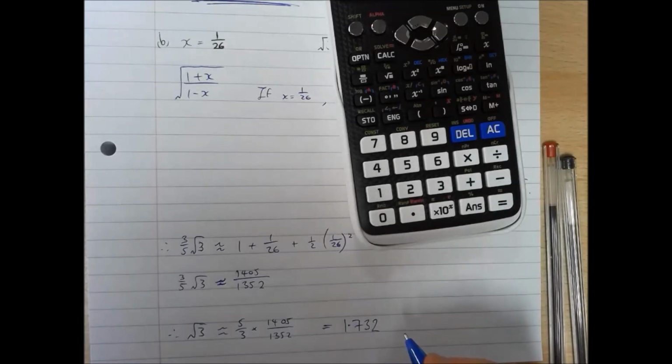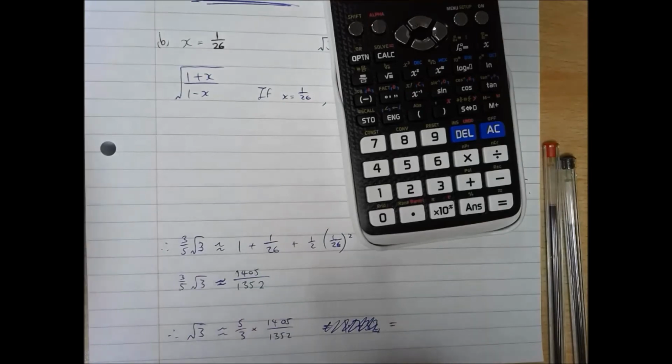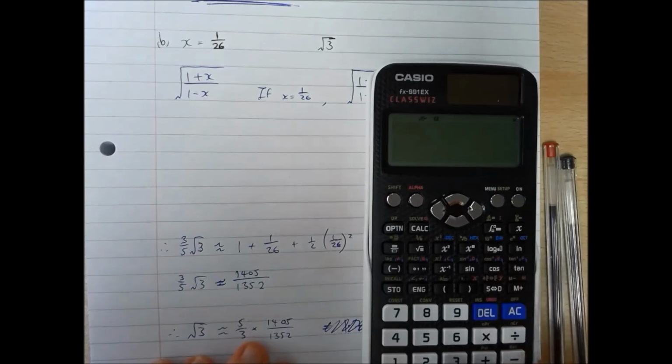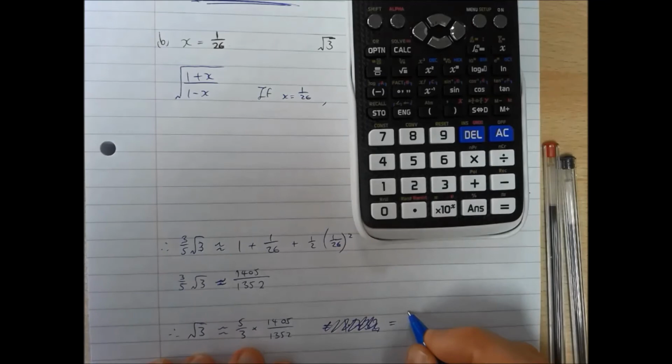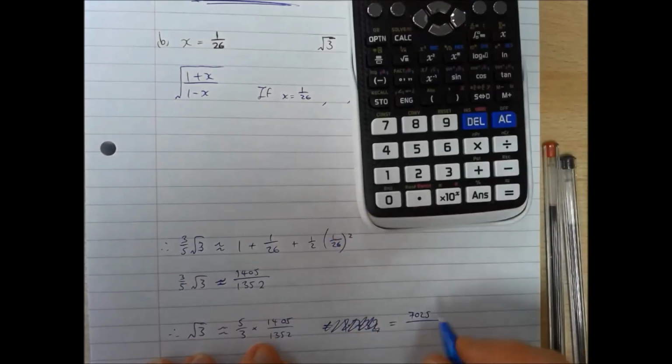And it doesn't tell us... it says to give the answer in the form a over b, where a and b are integers. So that's not particularly helpful at that stage. Sorry, let's just go back a step then. If it wants it in the form a over b, where a and b are integers, the easiest thing to do is take the 1405 times the 5. Well, that's 7025 on the top. And we've got 3 times 1352, which is 4056.